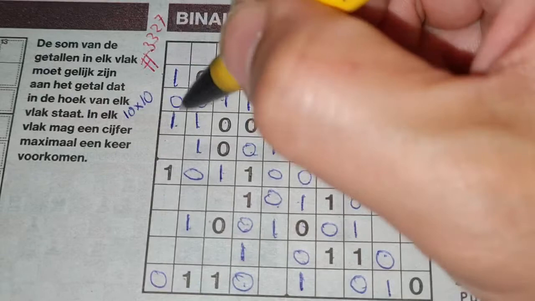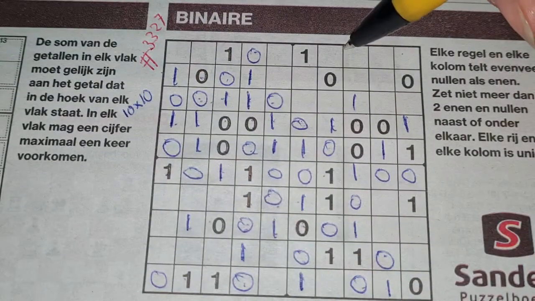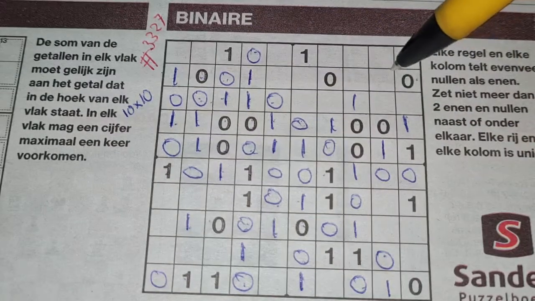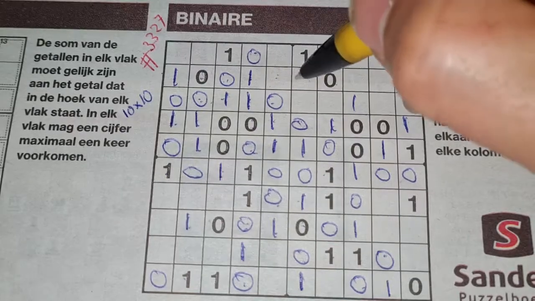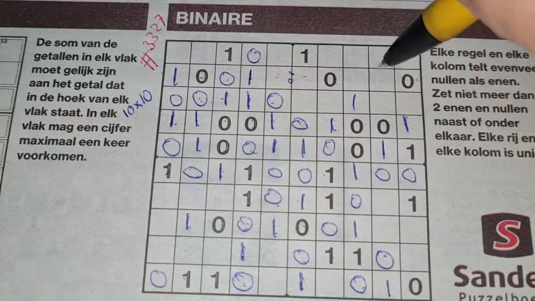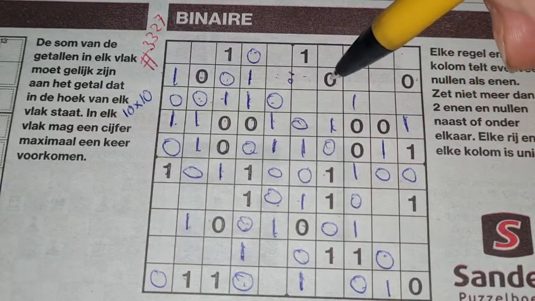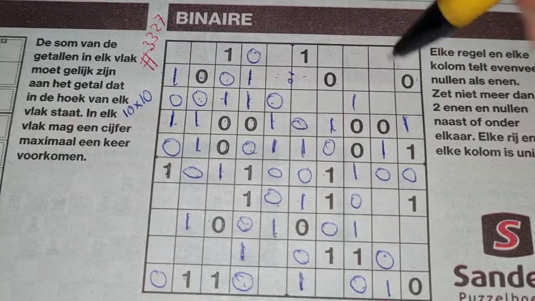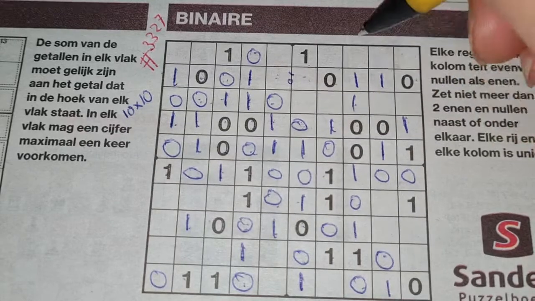Between two ones comes an O. Then 1, 2, 3, 4. And I know between a 1 and an O with two empty boxes, there's always an O and a 1 there, but I do not know in which order. So we have the first one, the second one, the third O, fourth O, and the fifth O. So those two boxes should be a 1.